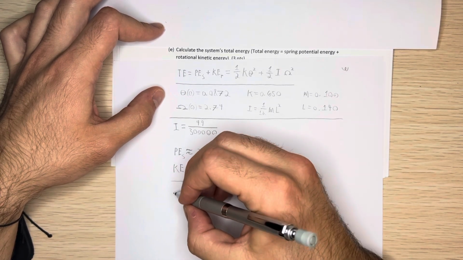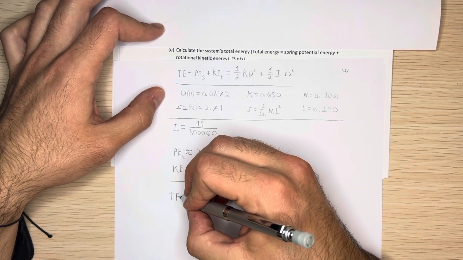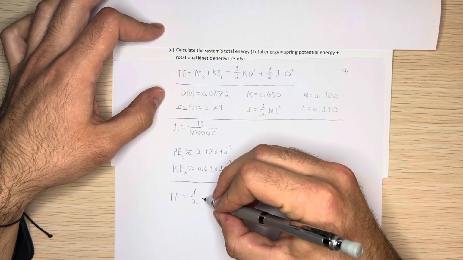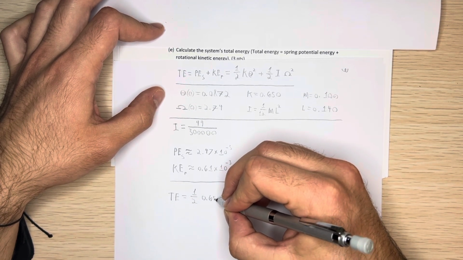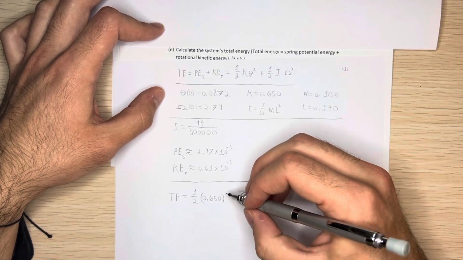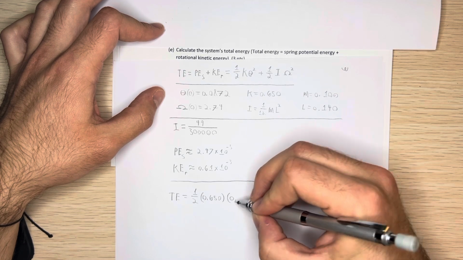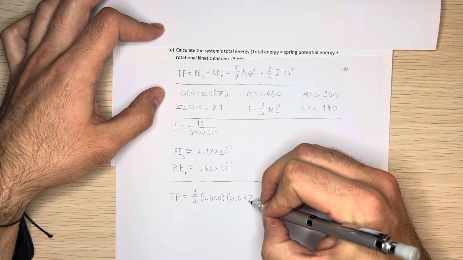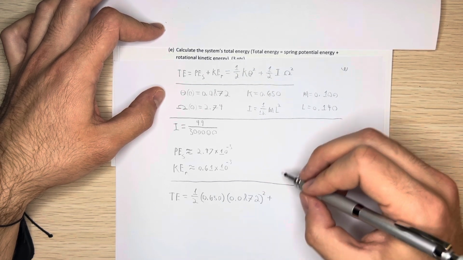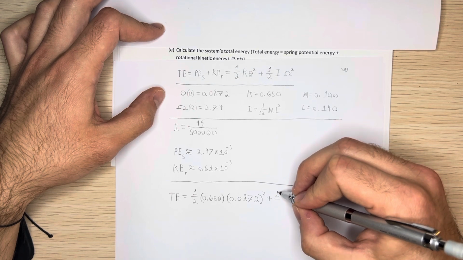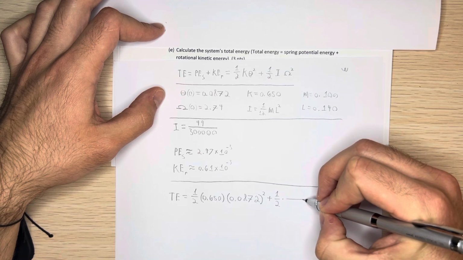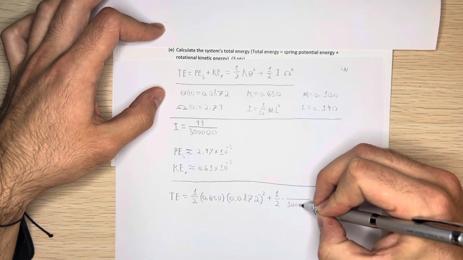So we're going to have total energy is equal to 1/2 K, the spring constant, 0.650, times theta squared, so 0.0872 squared plus 1/2 the inertia value, which is going to be that very large fraction there. 1, 2, 3, 4, 5.